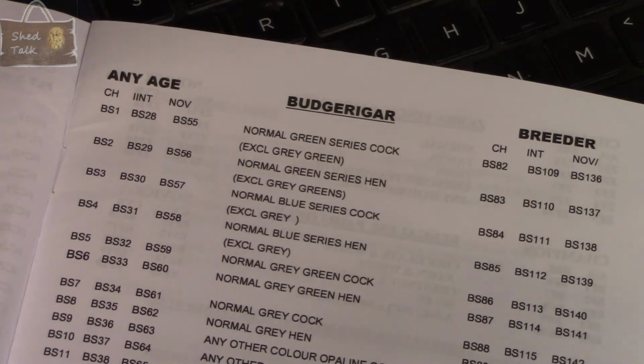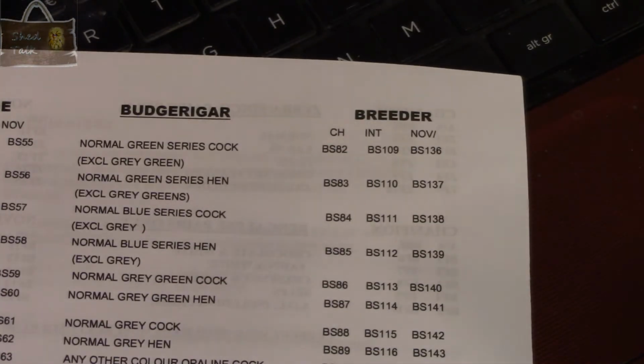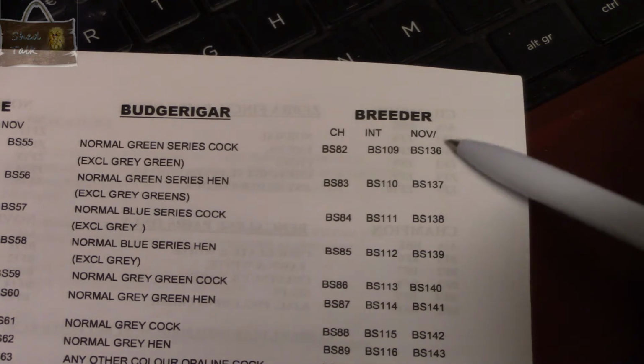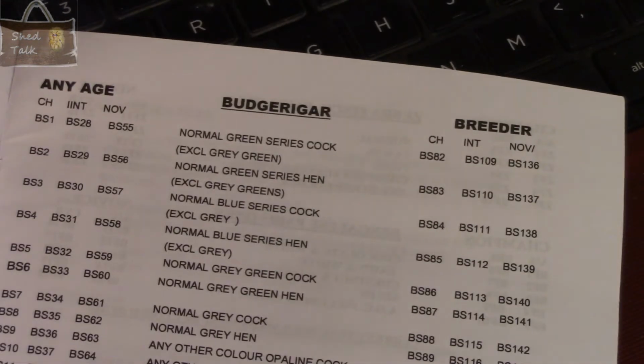Underneath that, you will notice it says CH, INT, and NOV. That just stands for champion, intermediate, and novice, and that's the same on both sides. So let's just look at the breeder side for now. Let's assume you've bred a bird, this year's bird, and you're going to show it in the novice. What you'll then look to do is look at what your bird is. Let's say you've got a normal grey that you've bred this year, and you want to enter it.